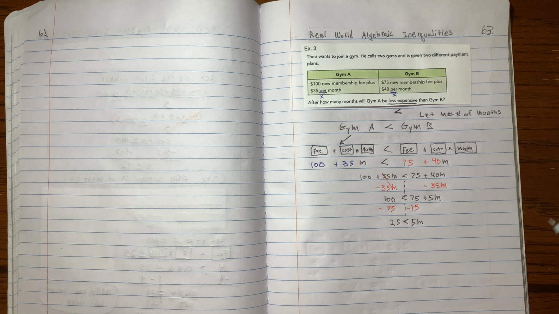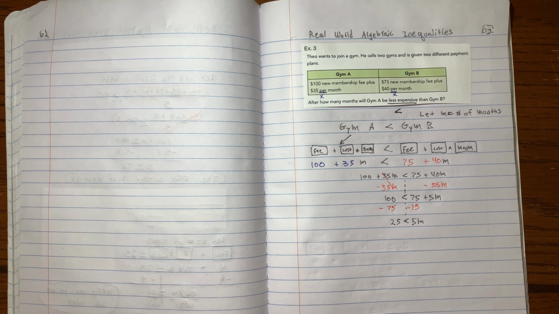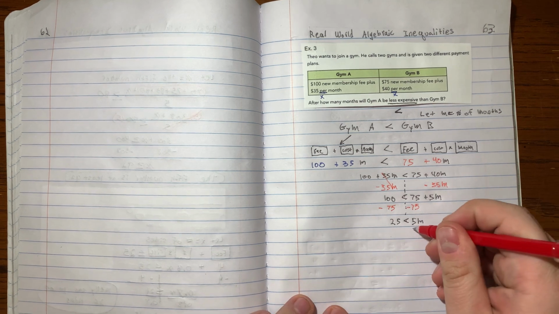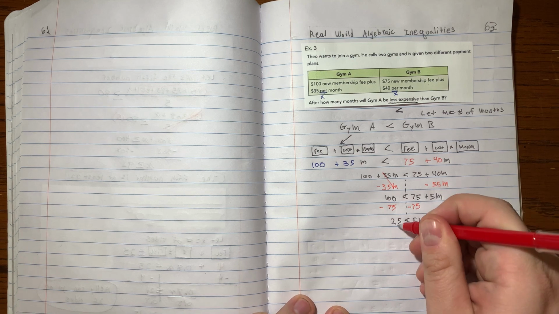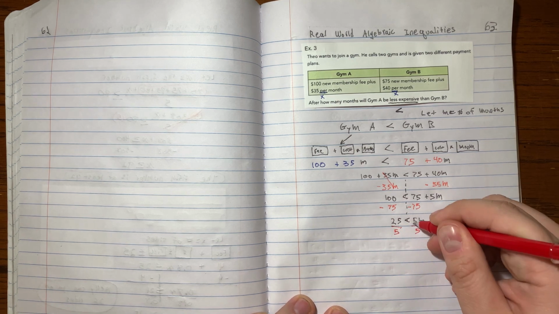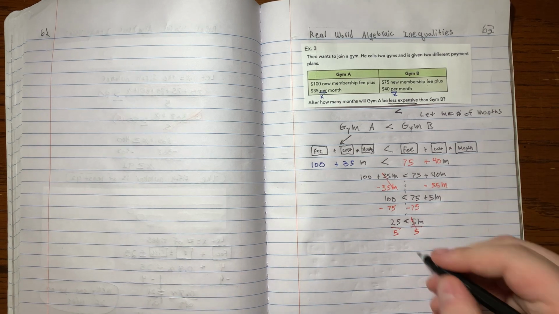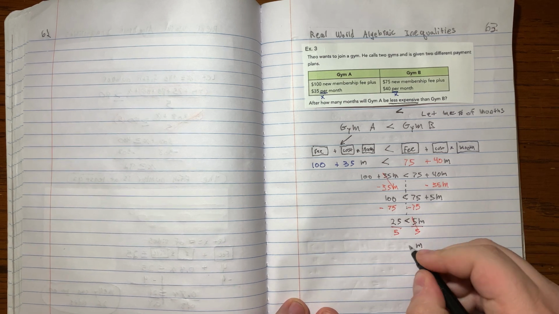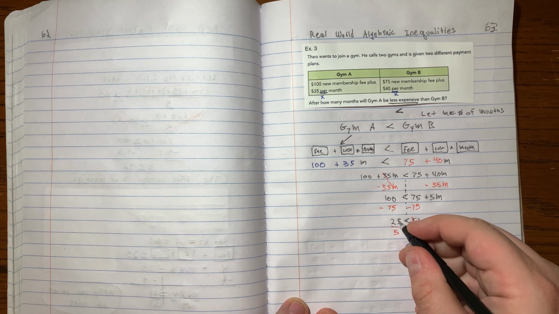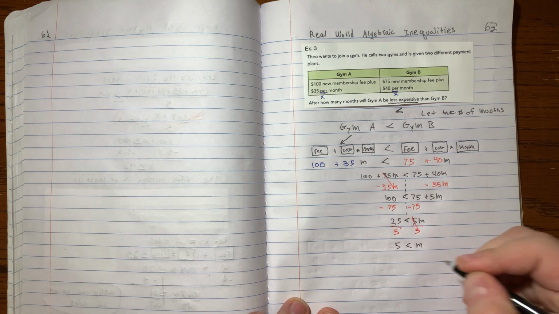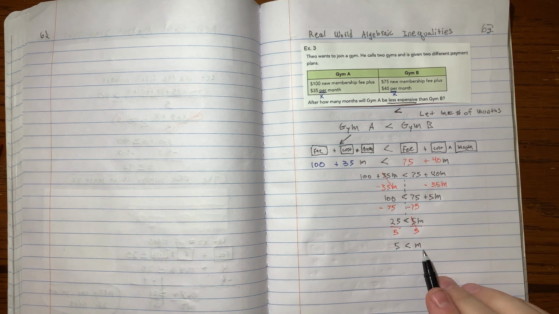And the variable still is not by itself. I need to divide both sides by 5. Those cancel, become 1. So M, 25 divided by 5 is 5. So 5 is less than M.